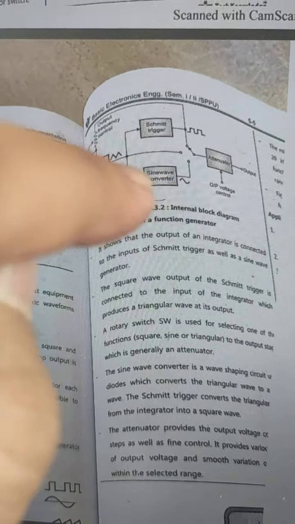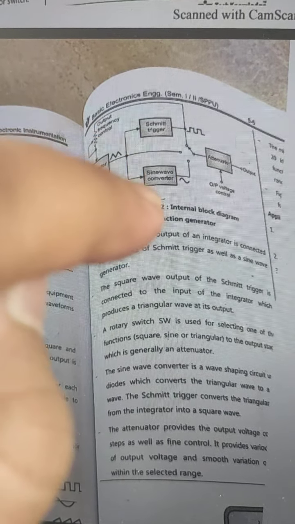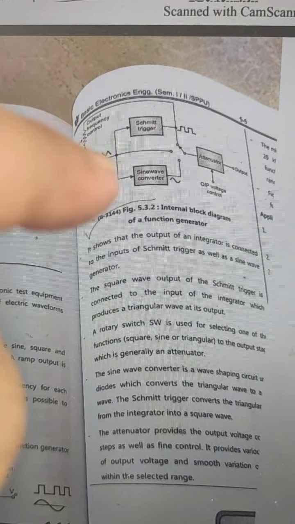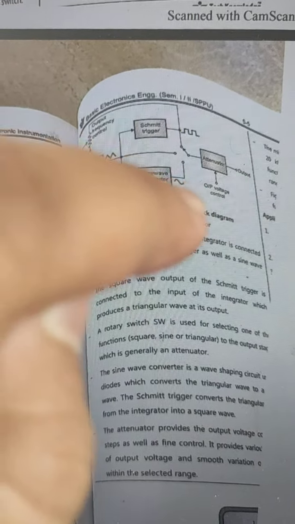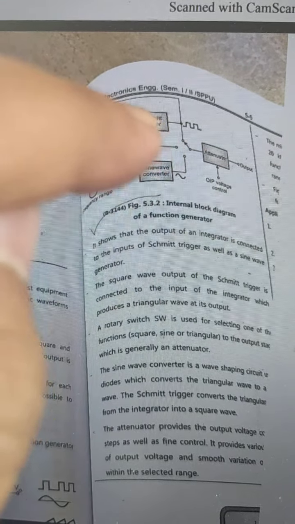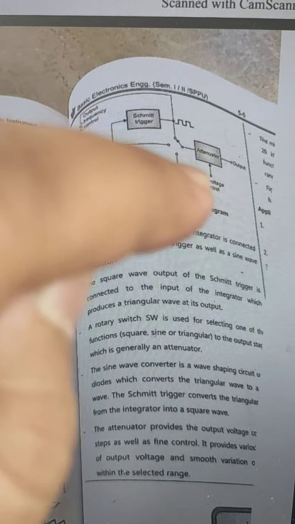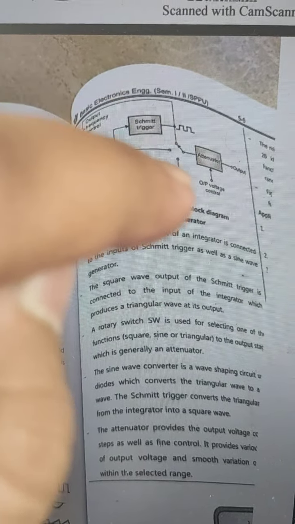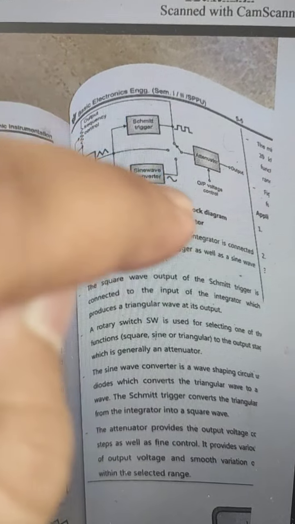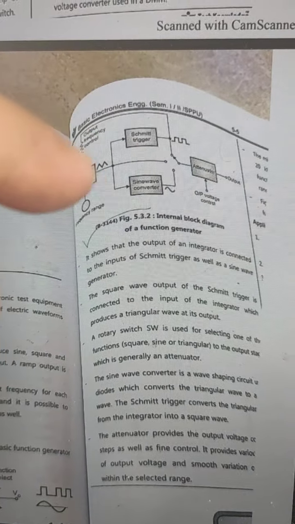Same for the sine wave converter: as we apply any type of waveform to the sine wave converter, it will convert it into a sine wave, and that is also connected to the output. As per our rotary switch, we can select any type of waveform, either square wave, triangular wave, or the sine wave converter output.